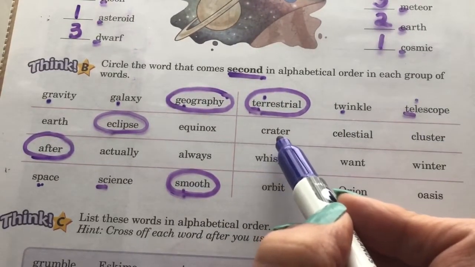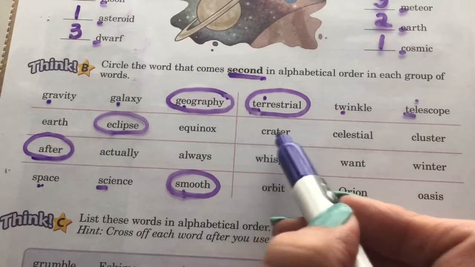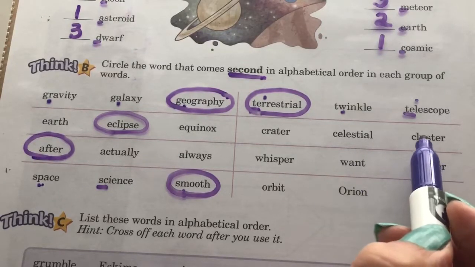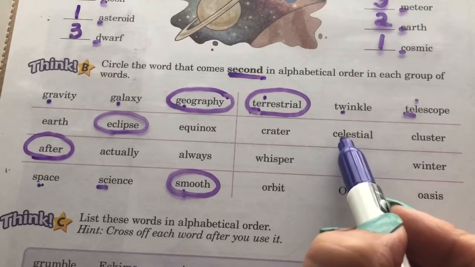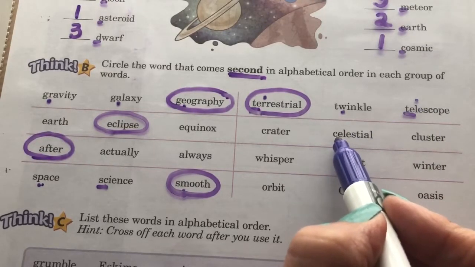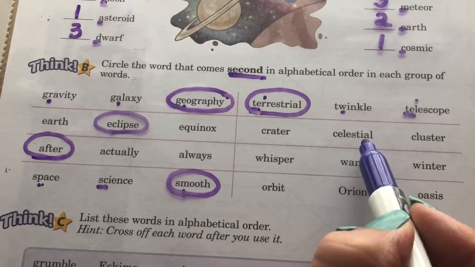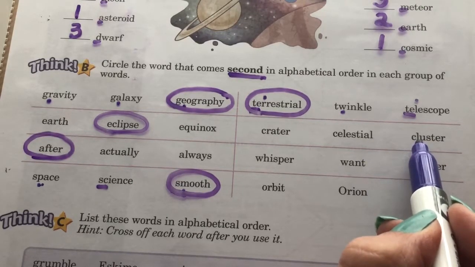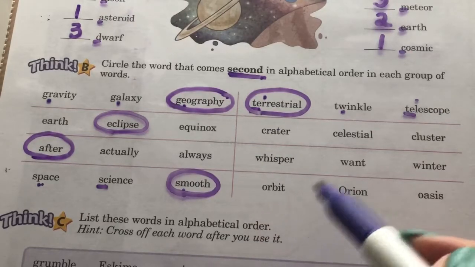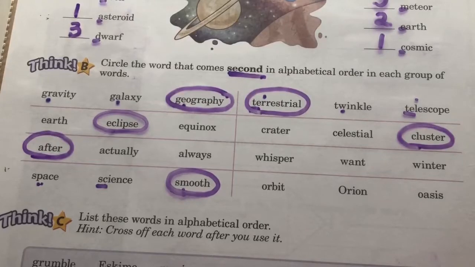In the next section, over here, we'll finish this side. We have crater, celestial, and cluster. CR, CE, and CL. You figured out that celestial would be first, so that's not the word we are to circle. And then you have to determine whether L or R would come next. And L comes before R, so cluster is your next word.